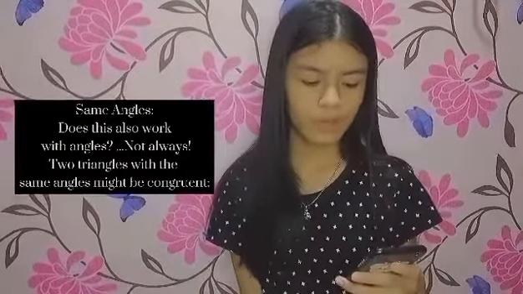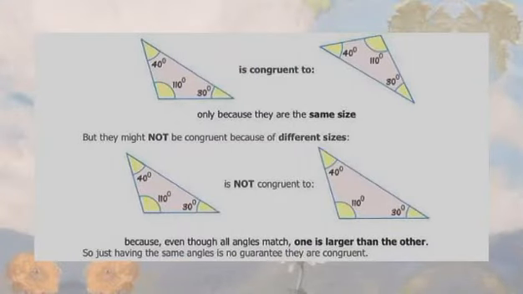Not always. Two triangles with the same angles might be congruent. A triangle with 40 degrees, 110 degrees, and 30 degrees angles is congruent to another with 40 degrees, 110 degrees, and 30 degrees angles only if they are the same size. But they might not be congruent because of different sizes. A triangle with 40 degrees, 110 degrees, and 30 degrees angles is not congruent to another with the same angles because even though all angles match, one is larger than the other. So just having the same angles is no guarantee they are congruent.